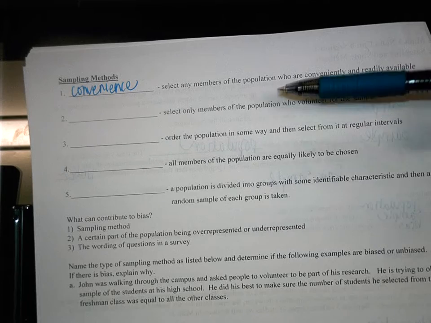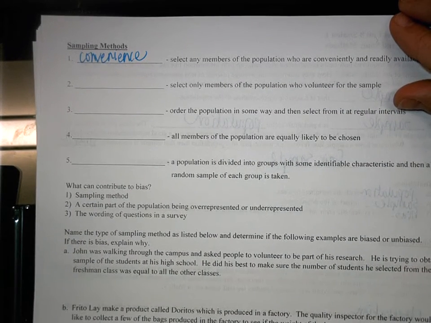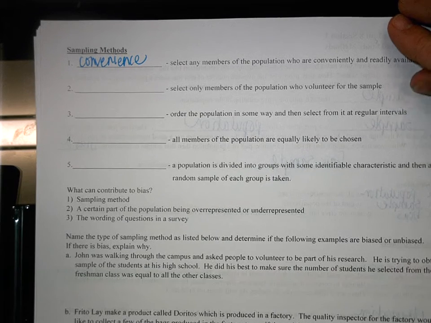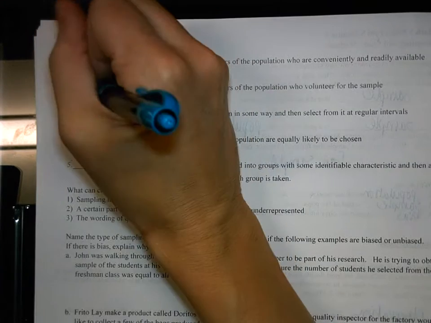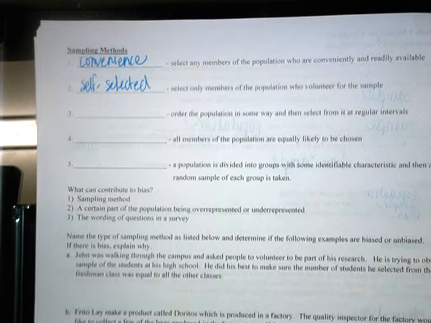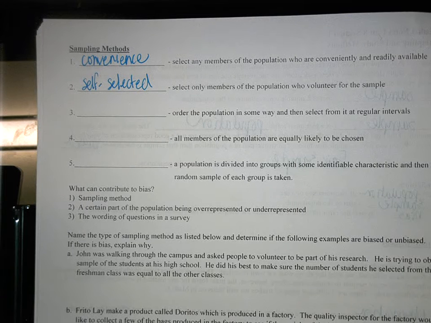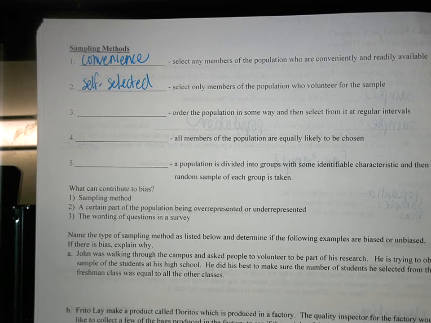Okay, the next one, it says select only members of the population who volunteer for the sample. Close. It's called self-selected. And so self-selected, just so you know, you are choosing yourself to participate. I remember there was a time where you could listen to the radio and they would say, call in and give us your opinion on this or whatever. So now it's called self-selected. You are choosing yourself to participate in that survey, to be part of that sample. So that is called self-selected.